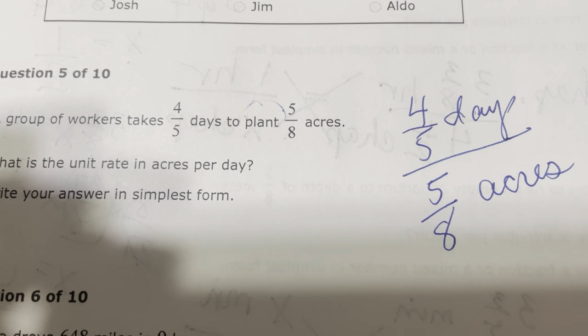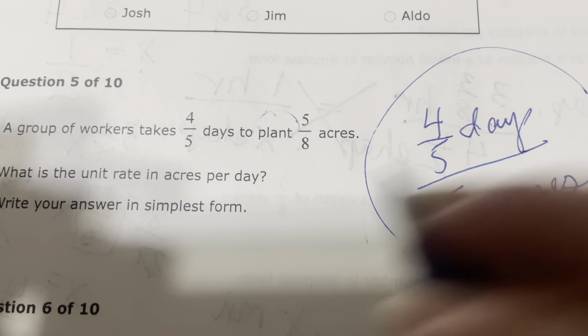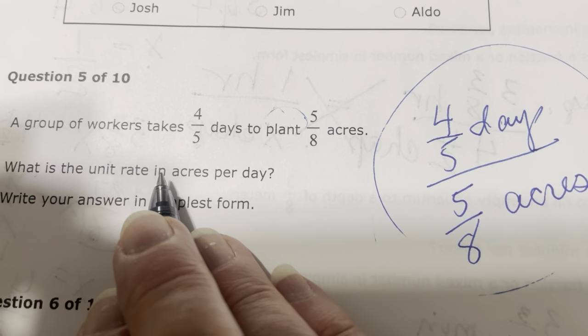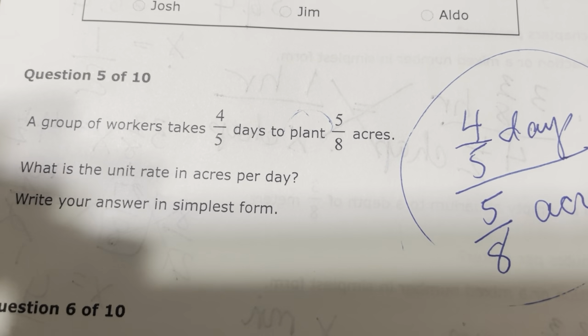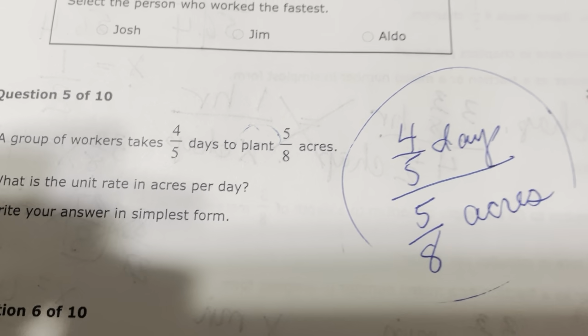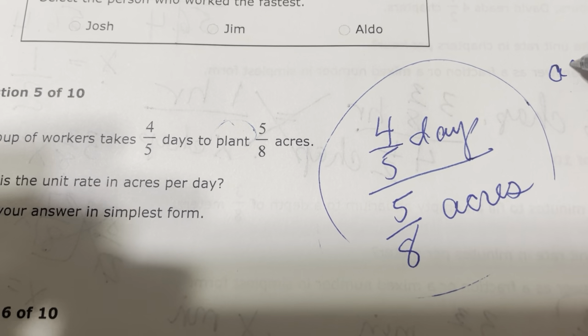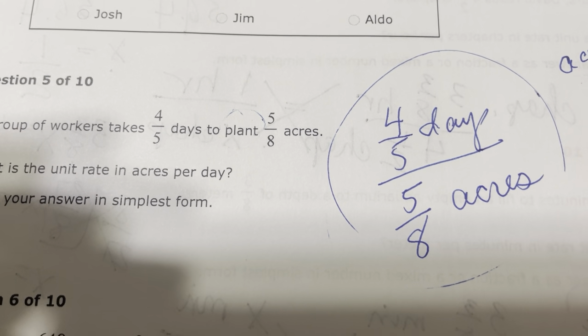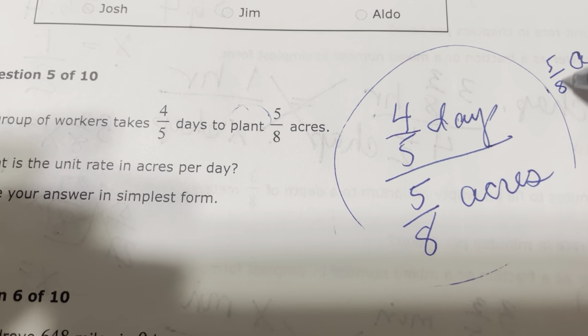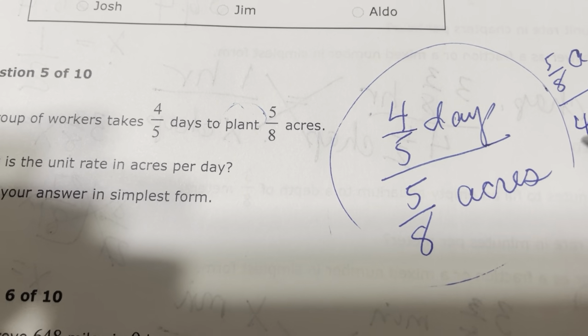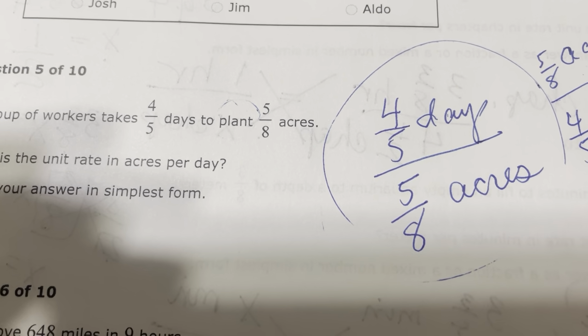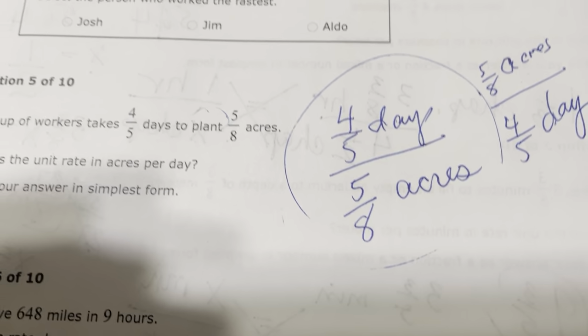But let's just go ahead and flip this around since we know we're trying to find acres per day. You're going to flip this over, and acres 5/8 per 4/5 day.